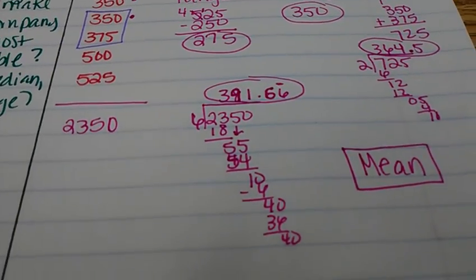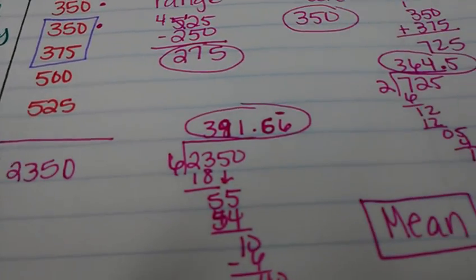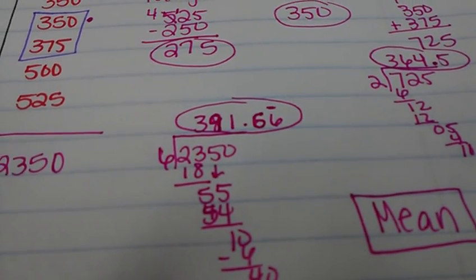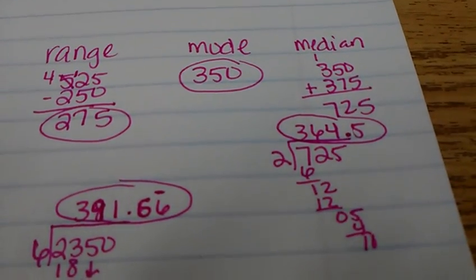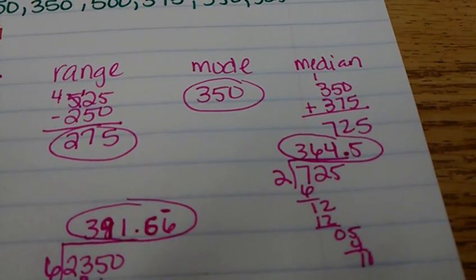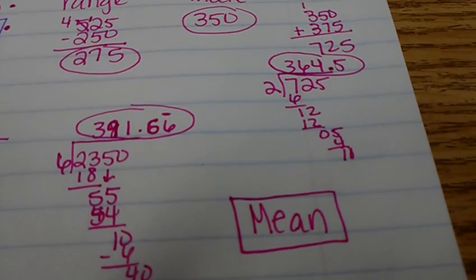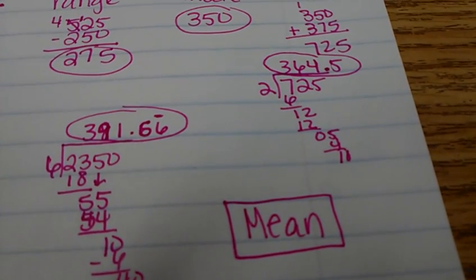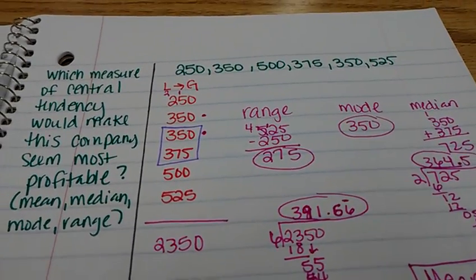And then over here, I have found my mean. I added them all up. That's my total. And my total divided by 6 numbers gives me 391.66 repeating. So looking at all of these measures, which one is the highest, the most profitable? That answer would be mean because it's 391.66. It is the highest number. So when they ask you about most profitable, they mean the most.